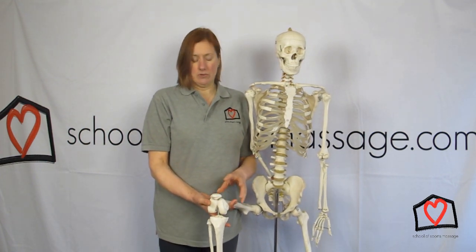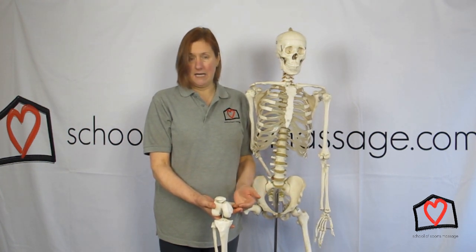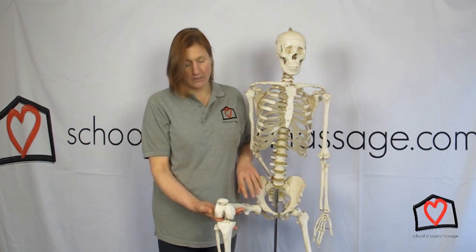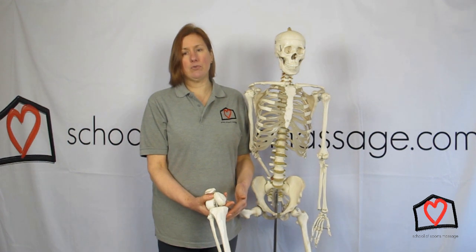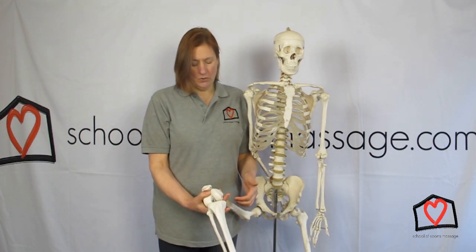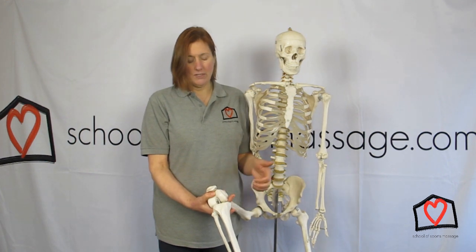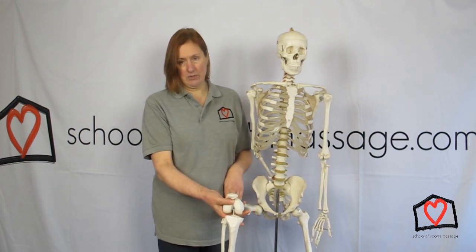So your main muscles here are going to be the quadriceps groups. You've got vastus medialis, intermedius and lateralis. You've got rectus femoris, which comes over the top. You then have your 3 hamstrings. So you have semitendinosus, semimembranosus, and then on the lateral border biceps femoris.